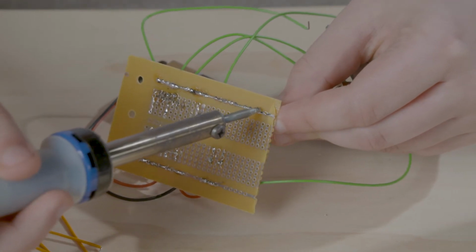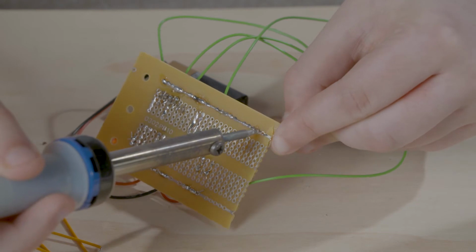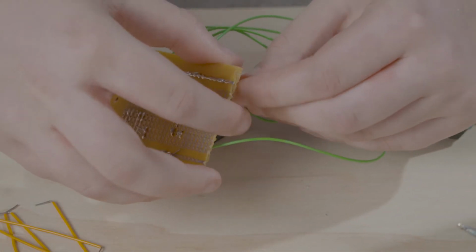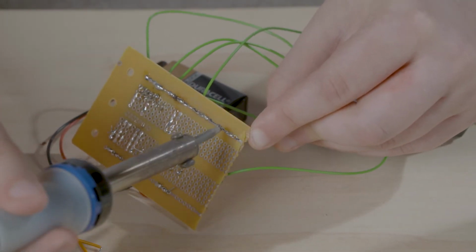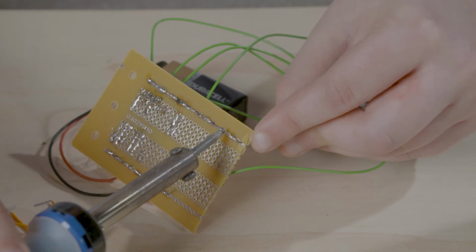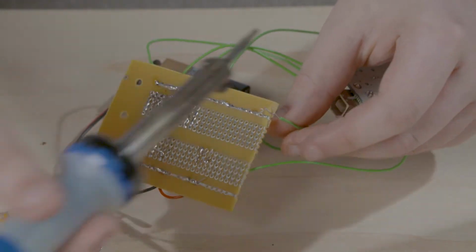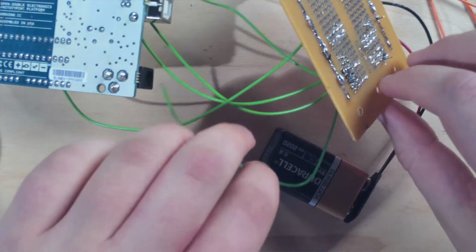Hold it, give it more tugs, and oh, this one's a little more tricky. Okay. And it should pop out. Just give it a little time, and it'll come out.